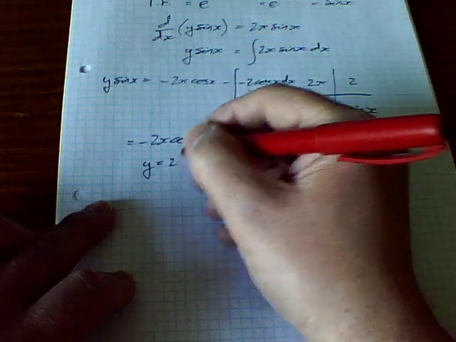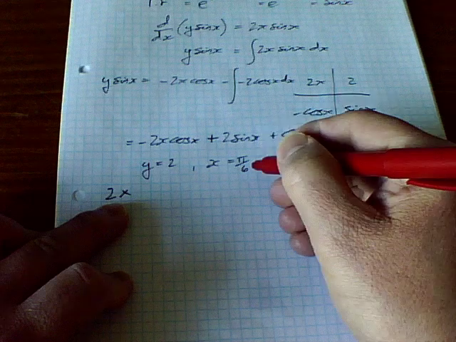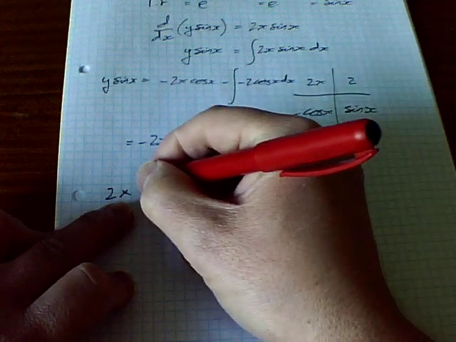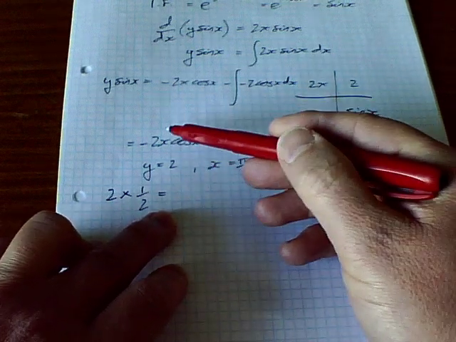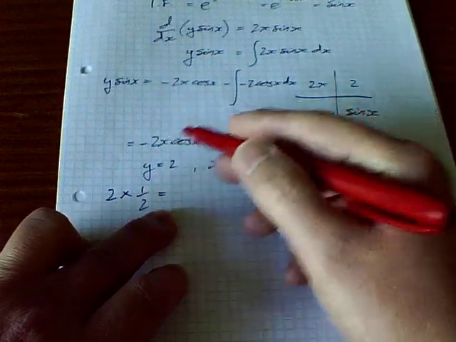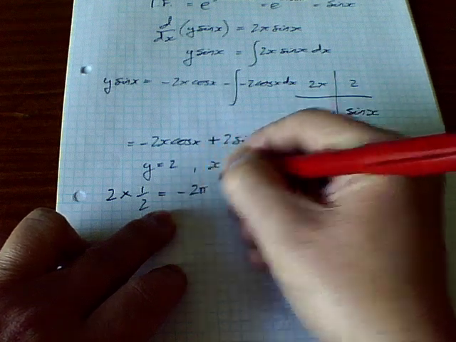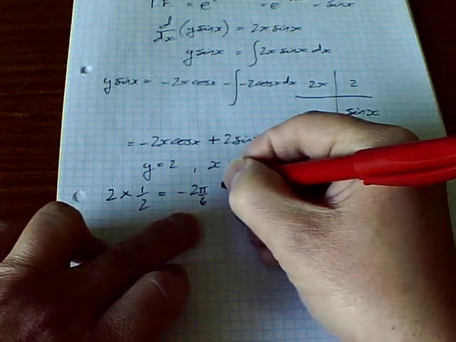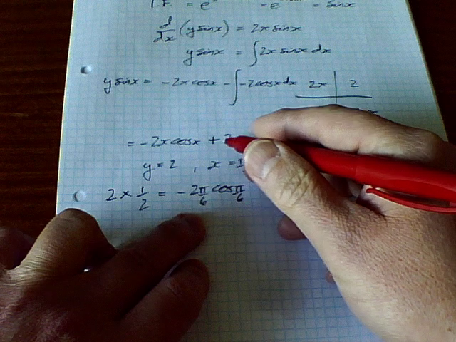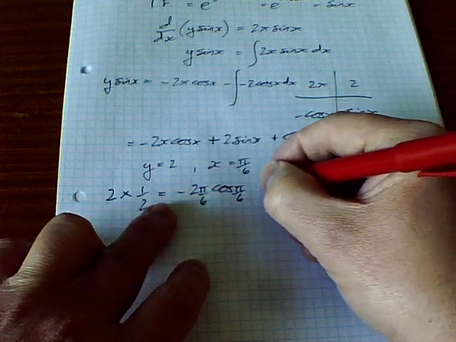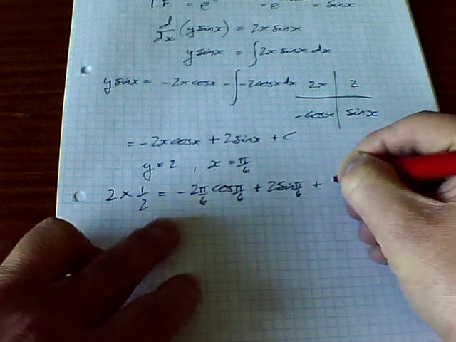Now, if y is 2 and x is pi by 6, I've got on the left hand side 2 times, well, sine pi by 6 is a half, so 2 times a half, is equal to minus 2x, which is going to be minus 2 times pi by 6, cos pi by 6. We'll simplify that in a minute, plus 2 sine pi by 6 plus c.